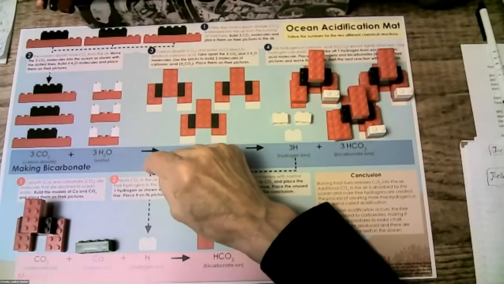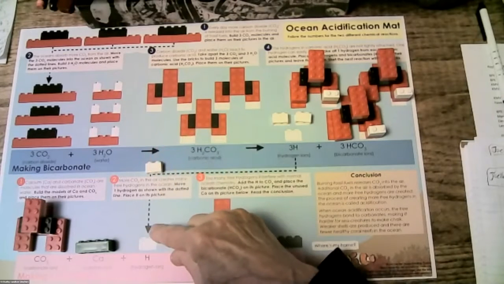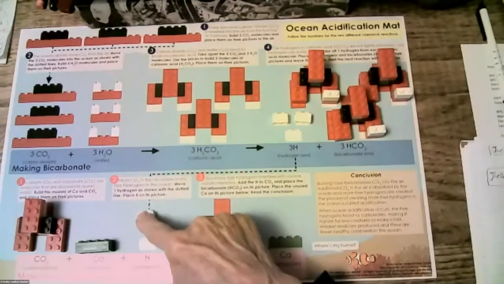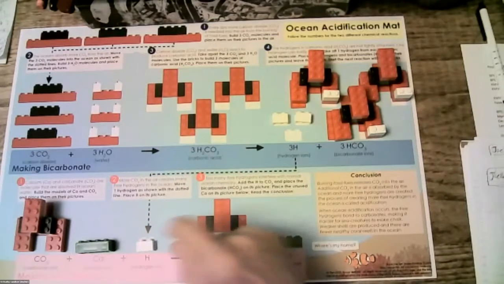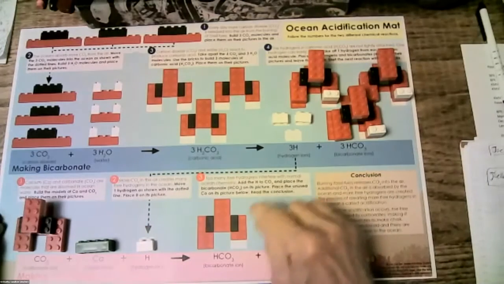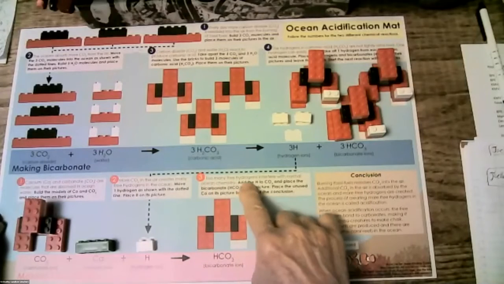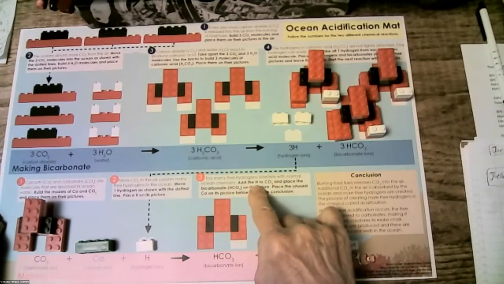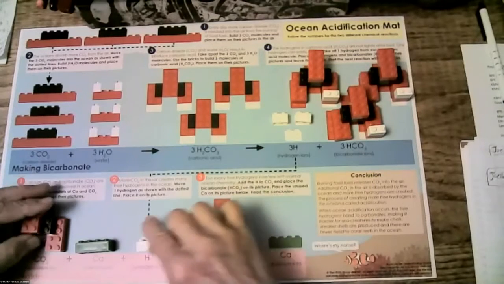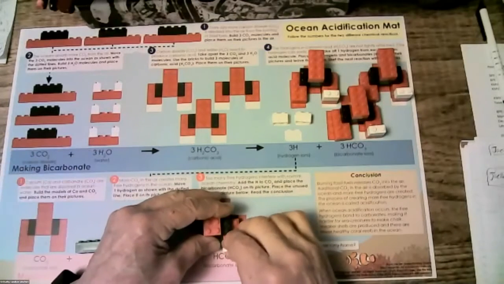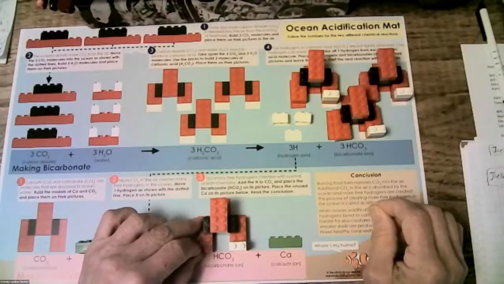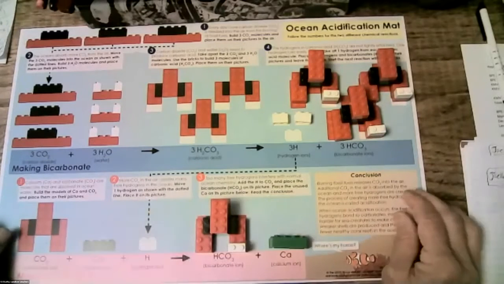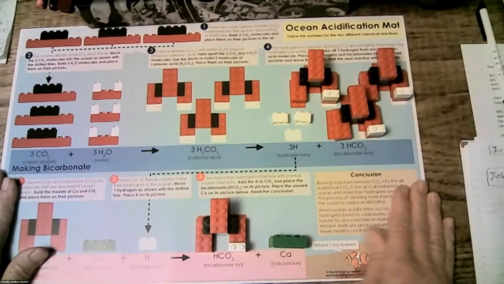More CO2 in the air has created a lot of free hydrogens over here. And so we move 1 hydrogen into the dotted line here. And this part of the story is very interesting. Too many free hydrogens interfere with the normal ocean chemistry. So what happens is, the hydrogen beats out the calcium in this case, and the calcium remains in the water.